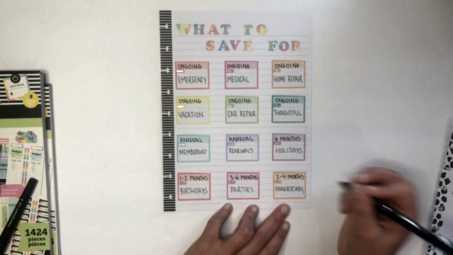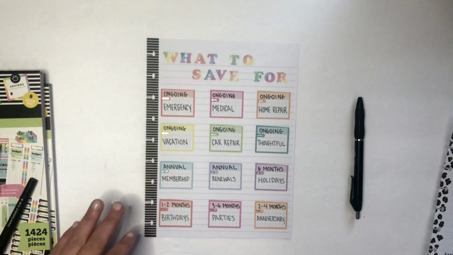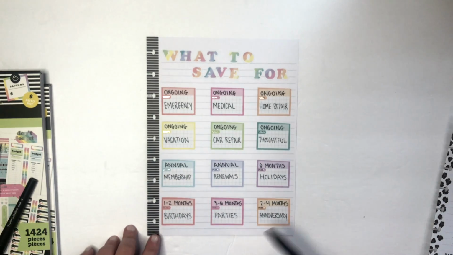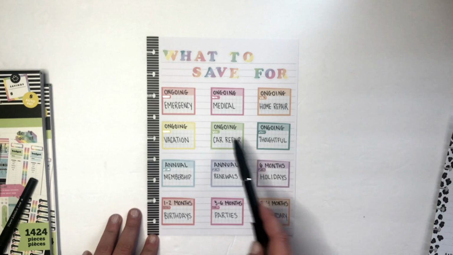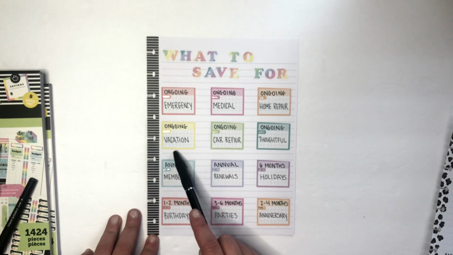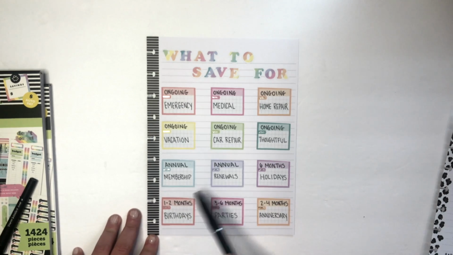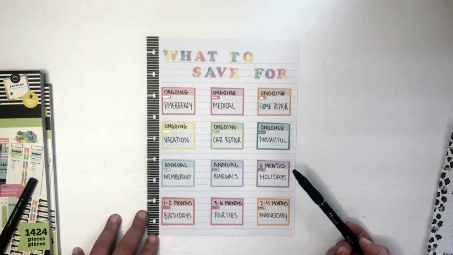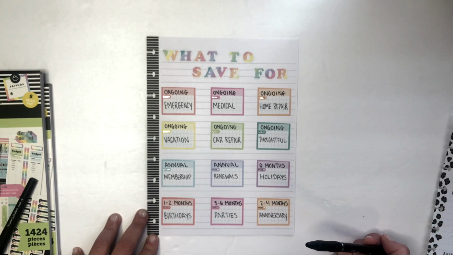Okay, so these are the 12 savings categories that I try to account for in my budget. Sometimes I don't always, I don't really save for an anniversary or for parties because I'm not throwing any. But the ones that I find most important are emergency, medical, home repair, vacation, car repair, thoughtful, membership and renewals, hopefully if I remember. Sometimes if I don't, they're usually not that big that it cuts out into a problem area of my budget.